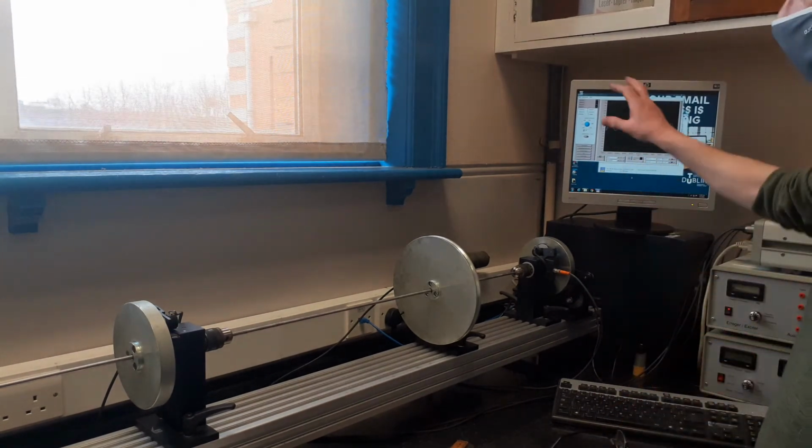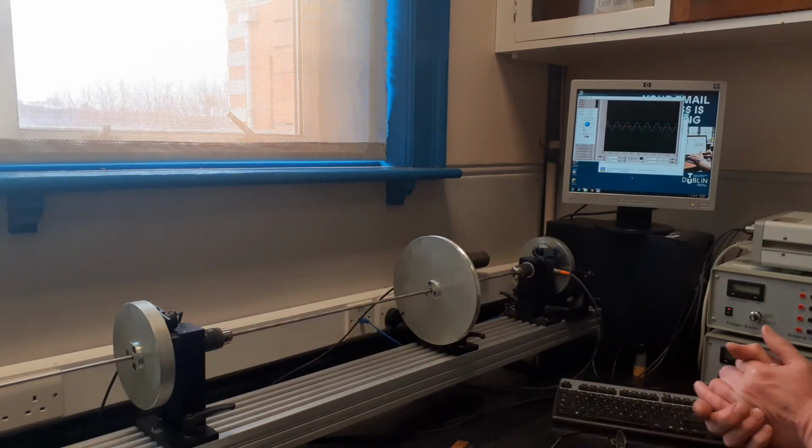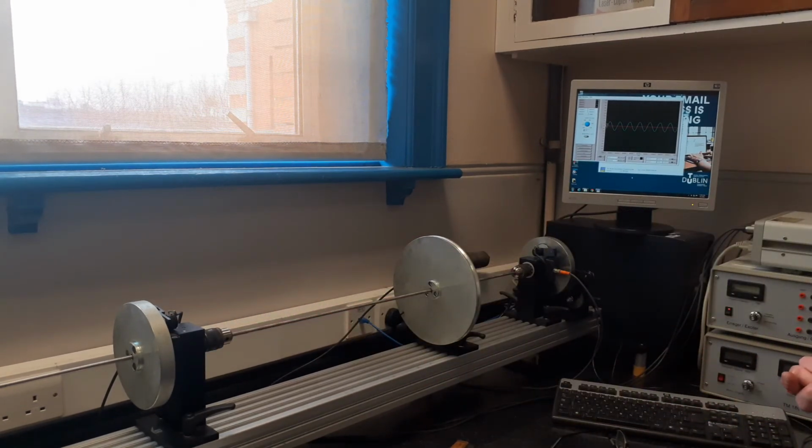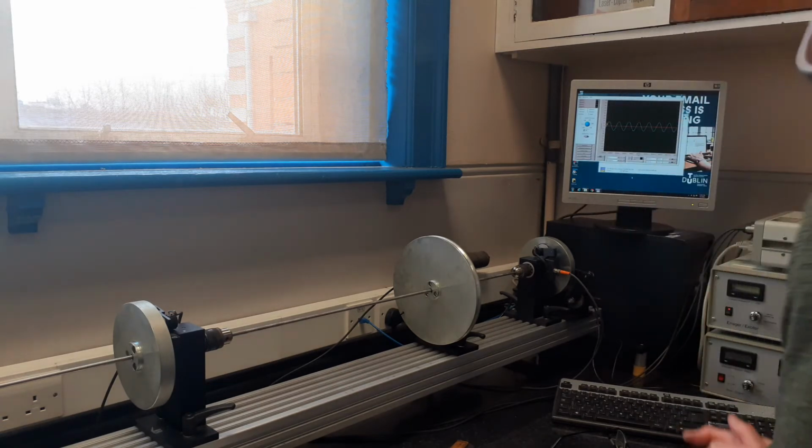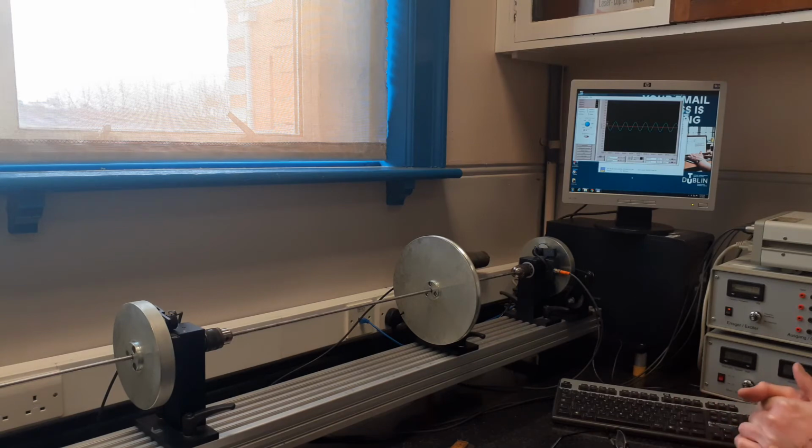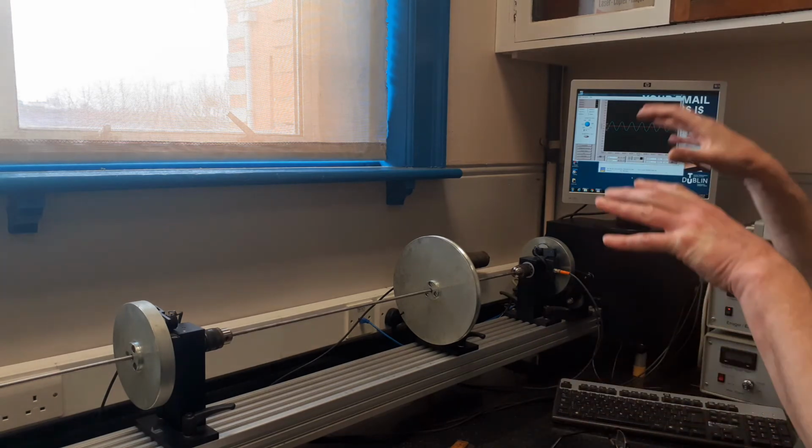And we can see then that the vibration absorber is absorbing all the energy, if you like. So it's working. So the vibration absorber is working. That's showing me a frequency of about 7.17. So that was the original natural frequency of the system.